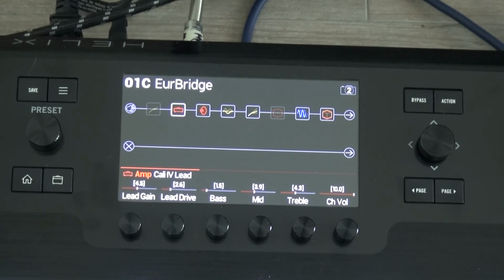So first piece of feedback for the Line 6 guys, you need to make available the global settings, all the global settings, not only the global EQ, through the Helix Edit software. But having said that, the idea is that, as I said, we need to access the global settings.